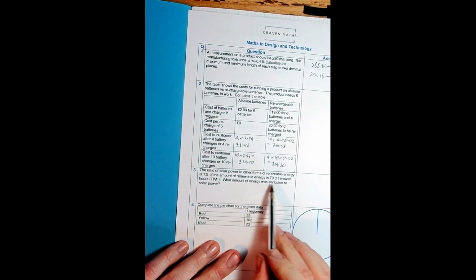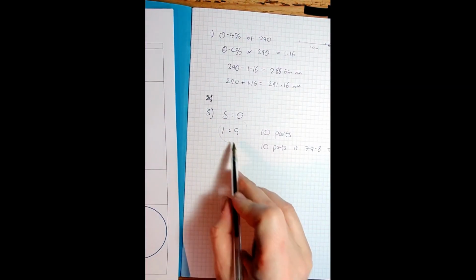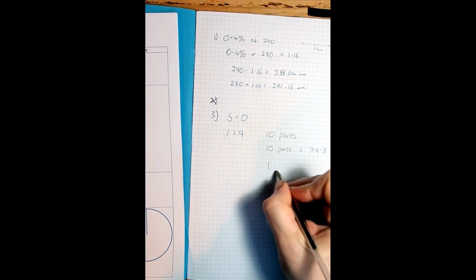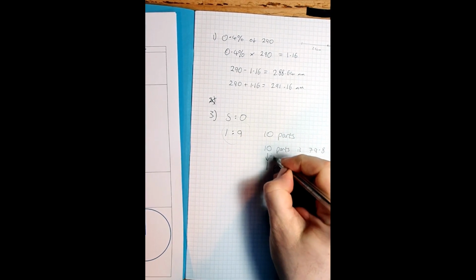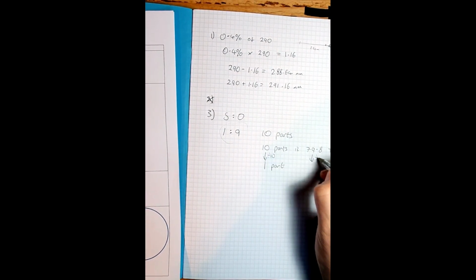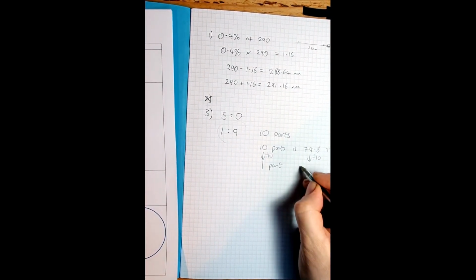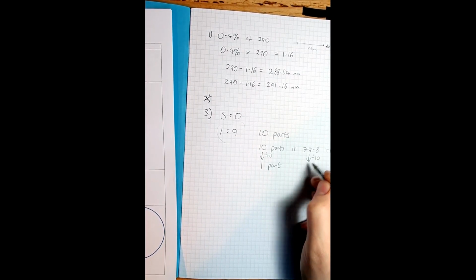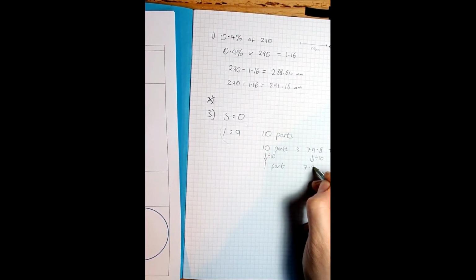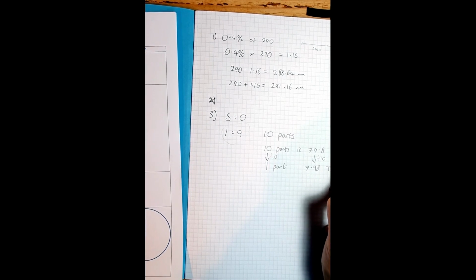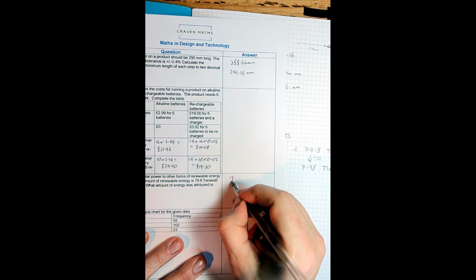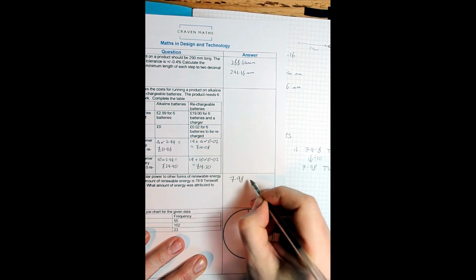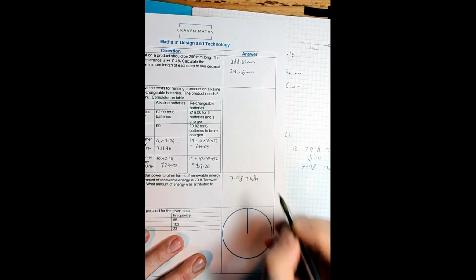What amount of energy was attributed to solar power? That means I just want one part. And of course, 10 to 1 you divide by 10. So I divide my 79.8 by 10. 79.8 divided by 10 is 7.98 terawatt hours. So that's my answer, 7.98 terawatt hours.